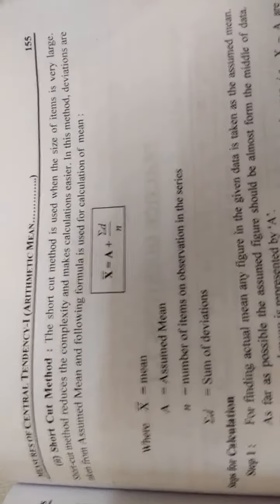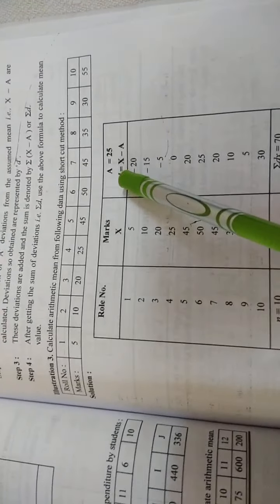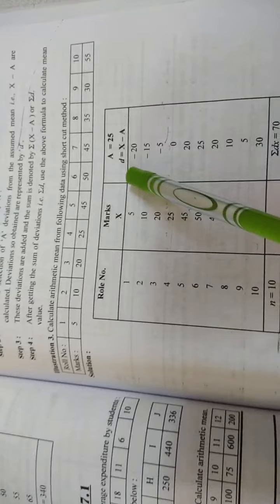Then the next example with the shortcut method. Here we will assume one value from the given variables. Our statement is roll numbers given, marks given. We do not need the roll number, it is just a serial number given to our variables. Marks given, we will assume one value from the variables, say 25. You can assume any one value, like 5, 55, 45, the answer will be the same. Here we assume 25, then take deviation from mean.